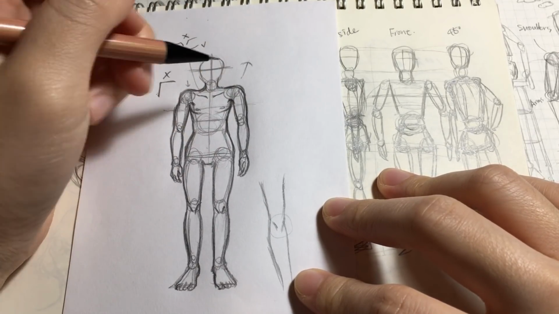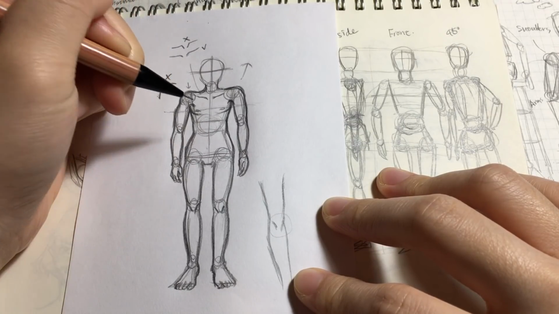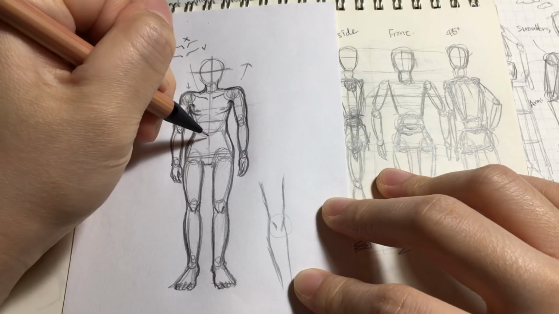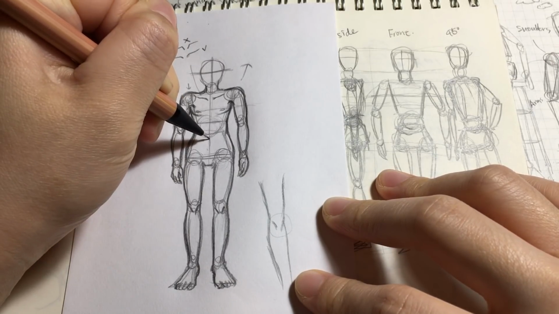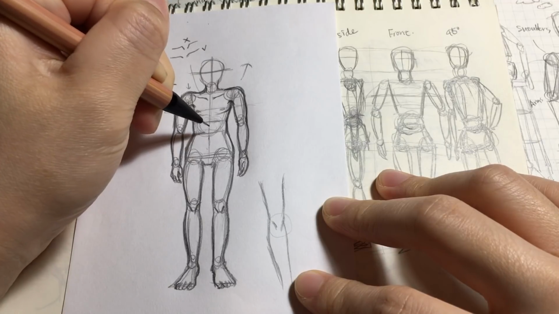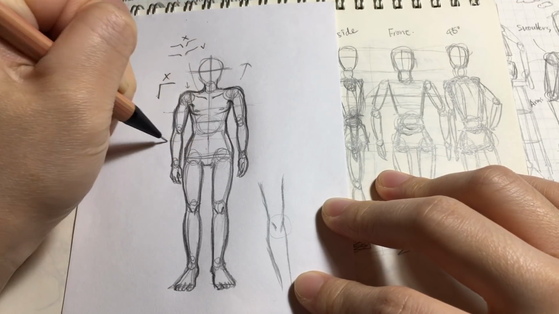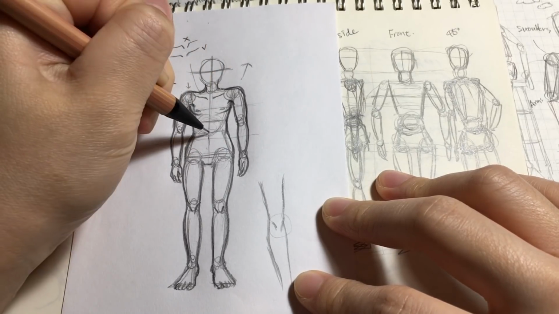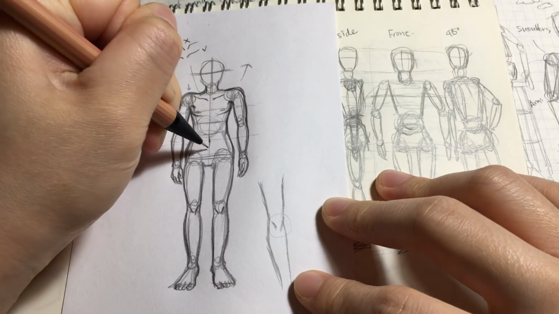And you can add some belly button right here. The position is about here, and draw like this.